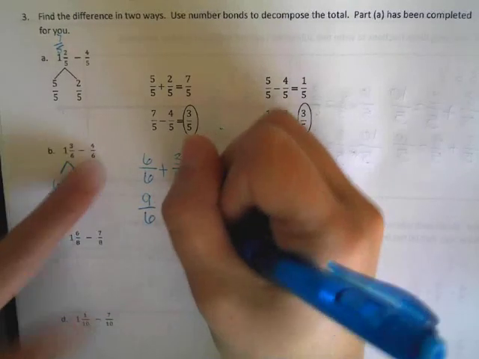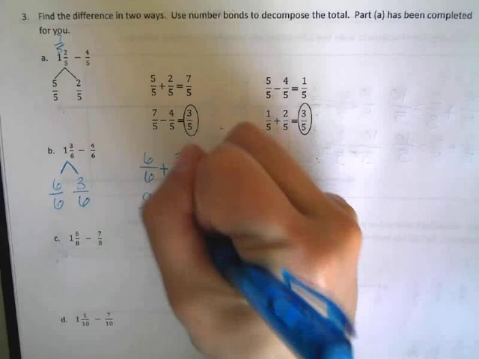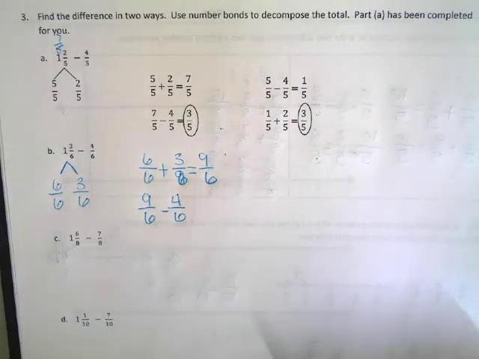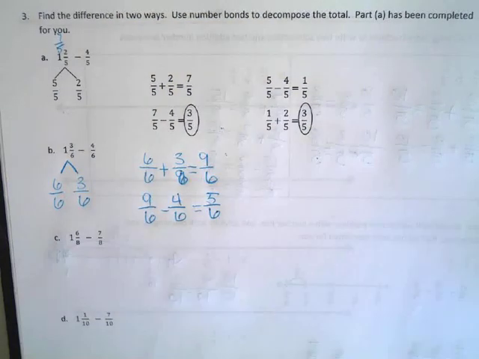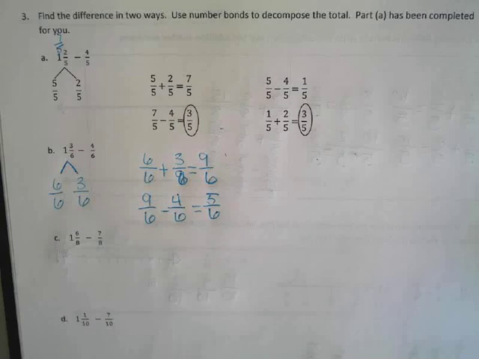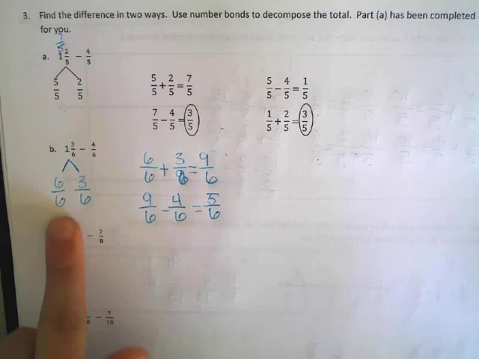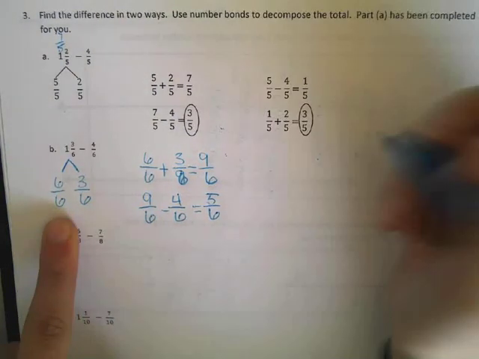4/6, the number they gave us, and that will give us 5/6. I agree. That's easy, right? You with me on that one? Yeah. Okay. So now we're going to look at one of these numbers. We are going to look at our whole. Our whole is what? 6/6.